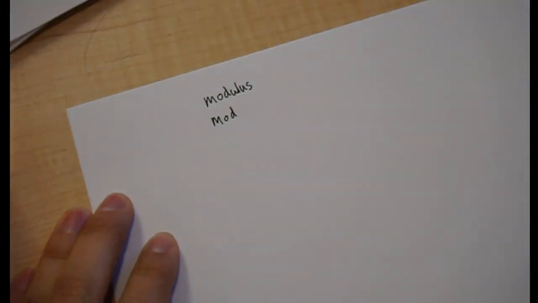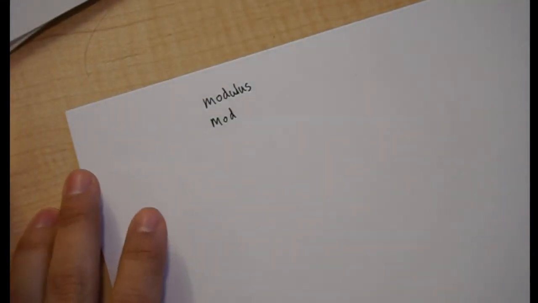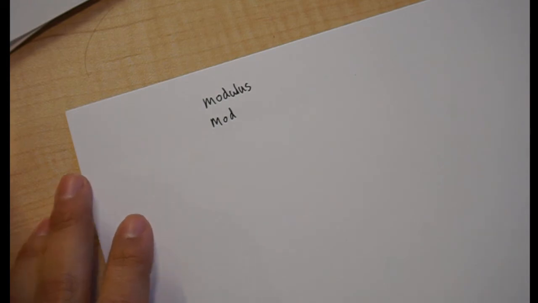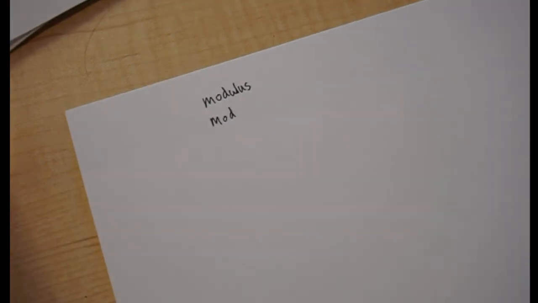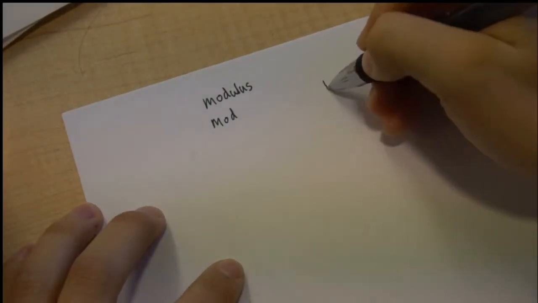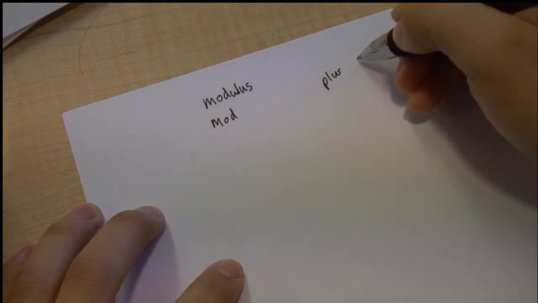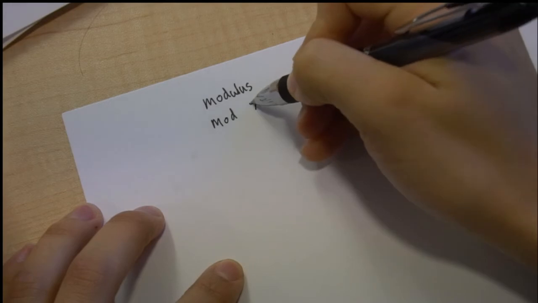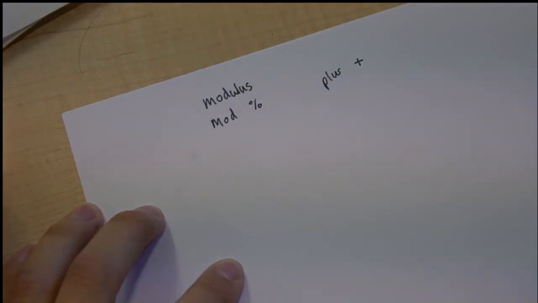It's just shorter. And just like we have plus and minus, right, you have the word plus, and then you have a symbol that goes with it. Mod has a symbol that goes with it, and it is the percent sign.